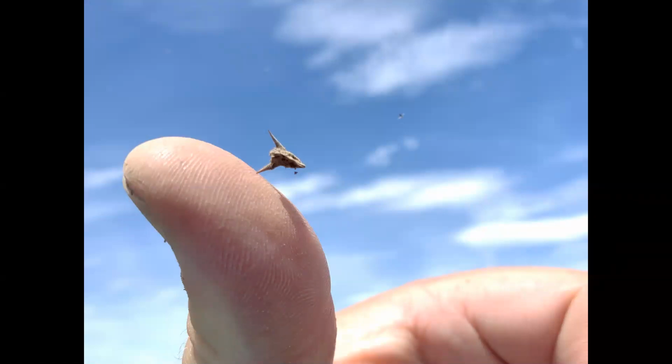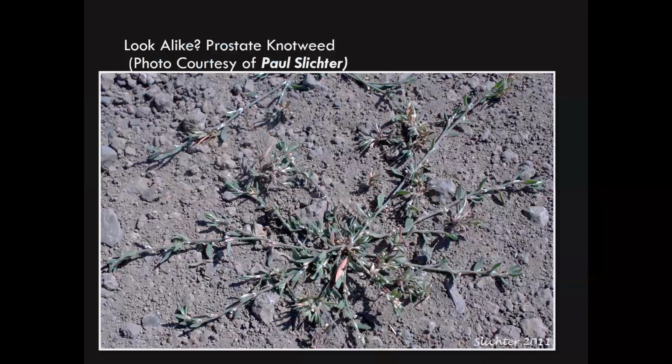I wanted to include one look-alike in here, a plant that's pretty common on some of the baseball fields around town, and I've had a lot of questions about what it is, and people think it's goatheads. This is a plant called prostrate knotweed. It grows in a very similar fashion, low to the ground. It grows really well in areas that are bare dirt, but it doesn't have nasty seeds to be worried about. It's still a weedy species, but it's not a noxious species like goatheads are.